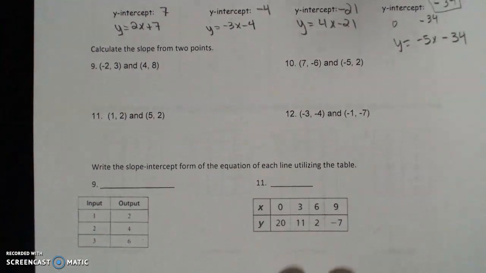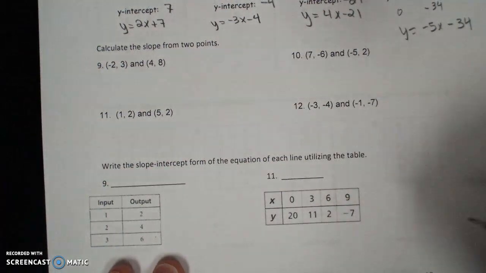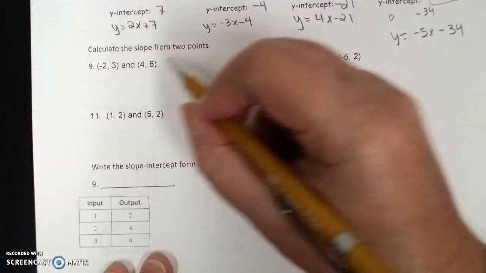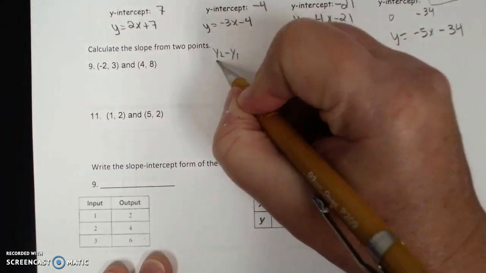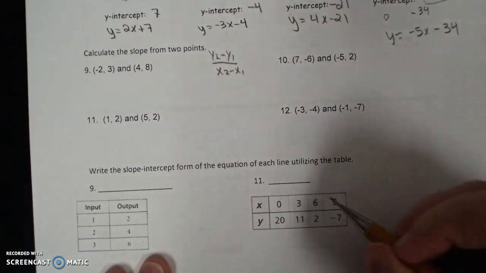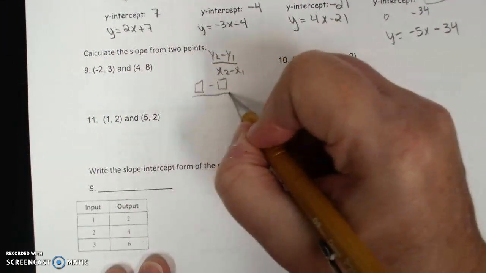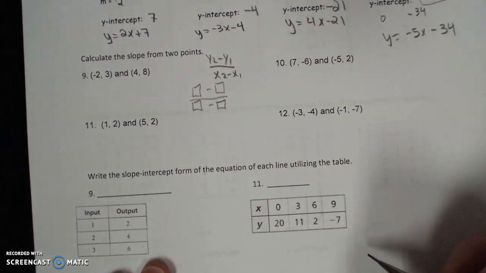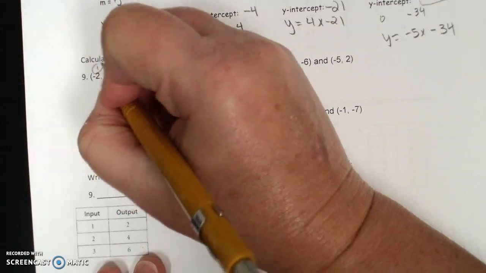I'm going to do slope two different ways. I'll do one in pencil and then the other one in red, so you'll see the difference. When I calculate slope from 2 points, y2 minus y1 over x2 minus x1. If you're doing this, you have a box minus a box over a box minus a box. And sometimes you're going to get minus negatives. I'm going to put a 2 over this one and a 1 over this one.